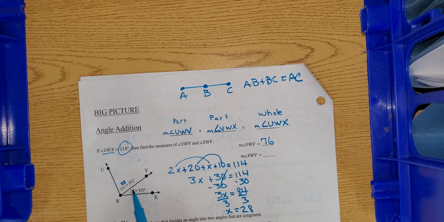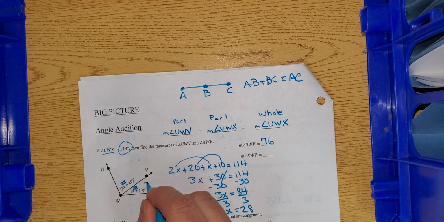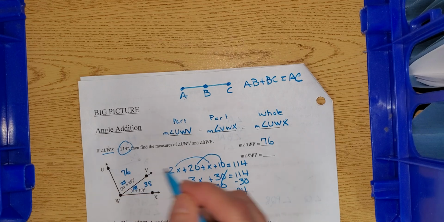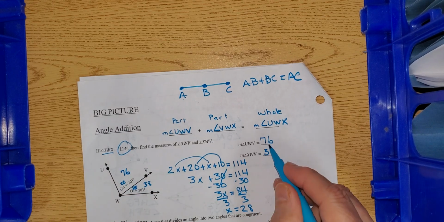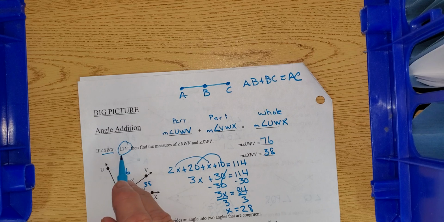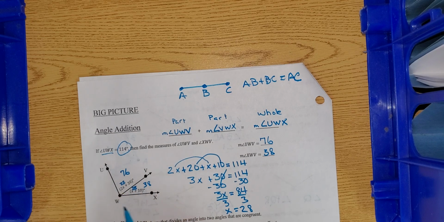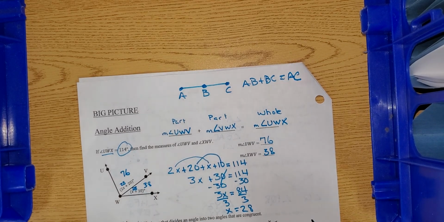Okay, so this one, VWX here, we take the 28 and plug it here, so 28 plus 10 is going to be 38, and this was 76, right? So this is 38. So if I add these together, I should get 114 back, right? Because the big angle is 114. And it does add to 114.